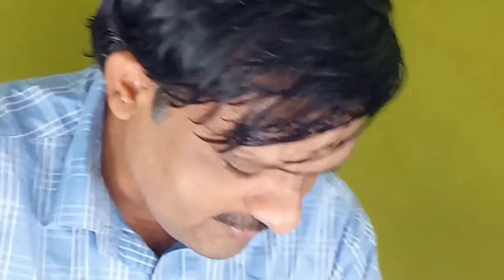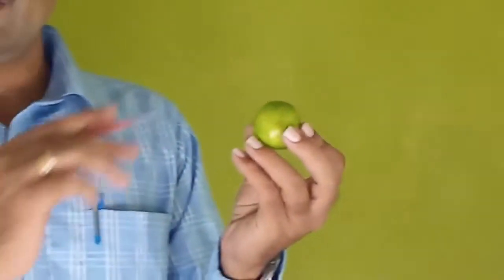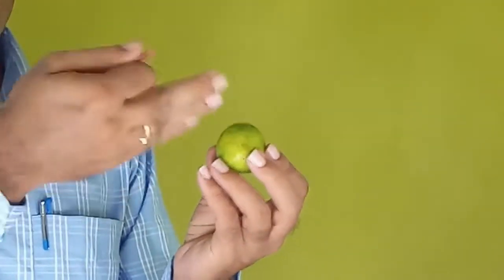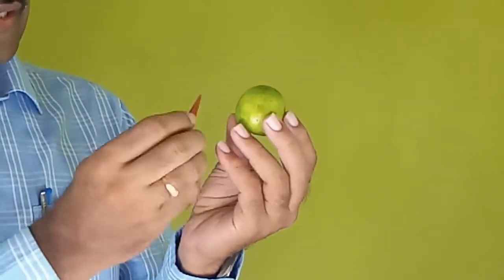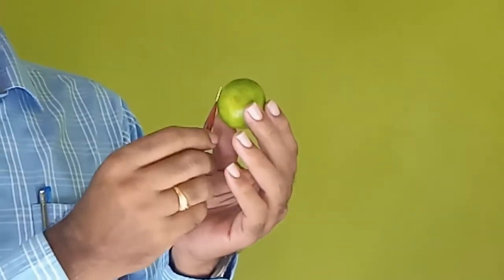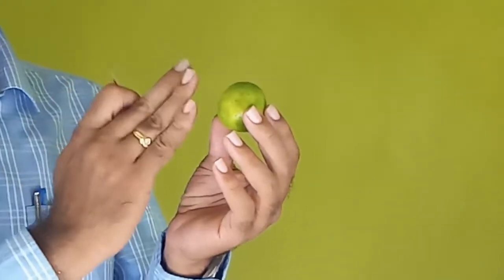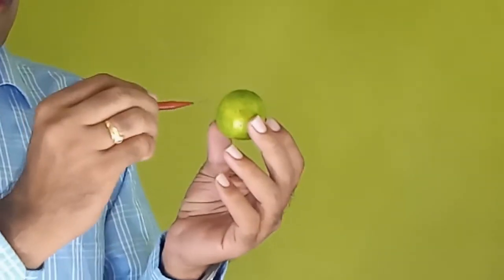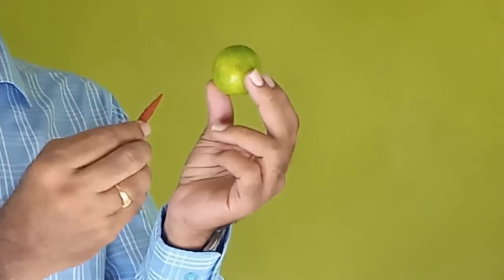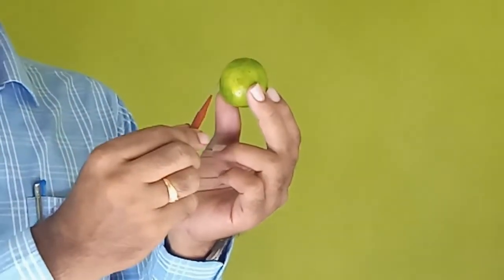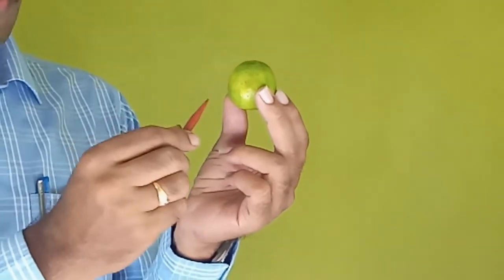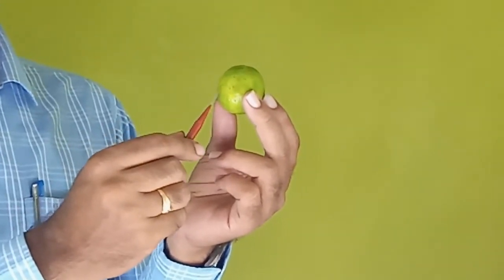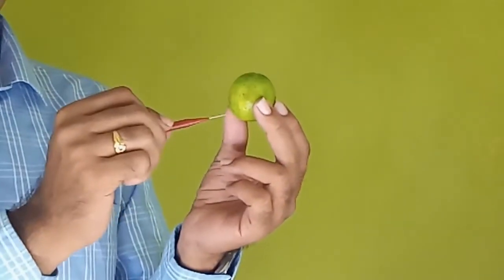Now look here, this is the fruit of lemon. If you cut a lemon, we can see there are some partitions, and each one is one carpel. But here we cannot divide the carpels separately. It means all the carpels are united. This condition we call the syncarpous condition. Most of the advanced family flowers have the syncarpous condition.